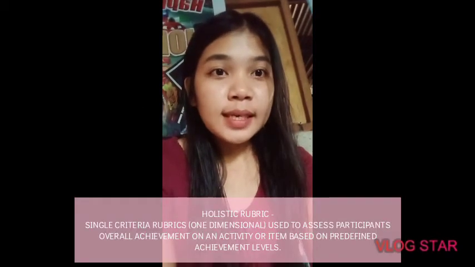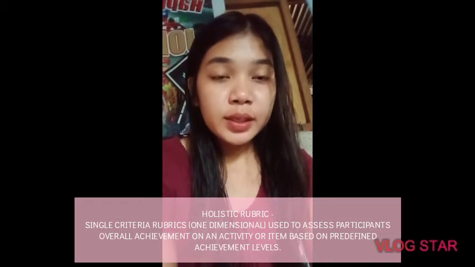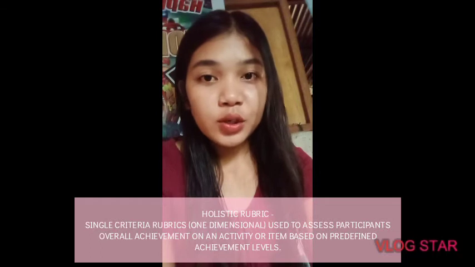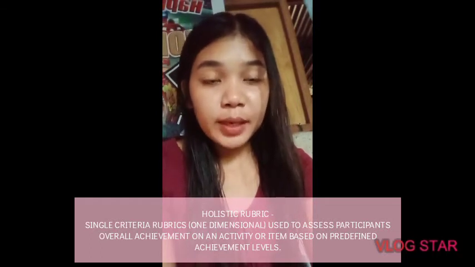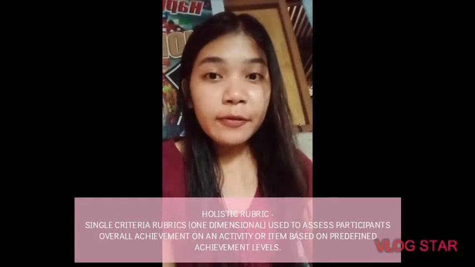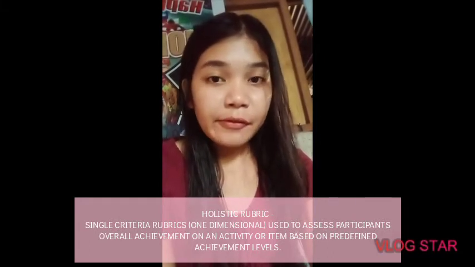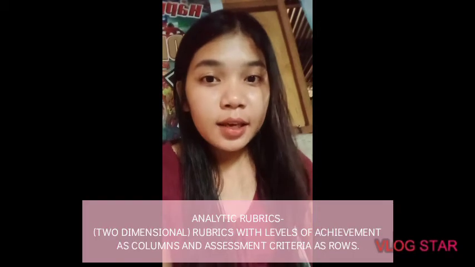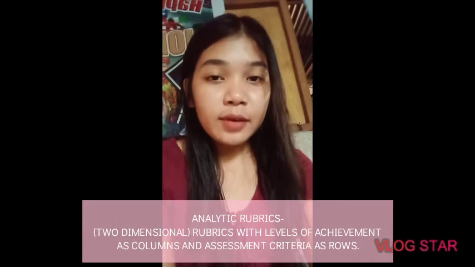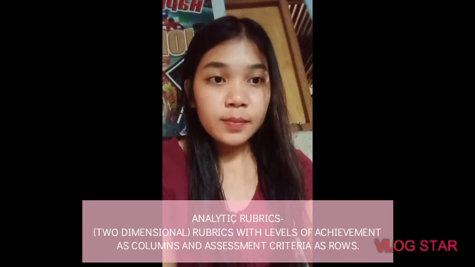Holistic rubric: single criterion rubrics, one-dimensional, used to assess participants' overall achievement on an activity or item, based on predefined achievement levels. Analytic rubrics: two-dimensional rubrics, with levels of achievement as columns and assessment criteria as rows.